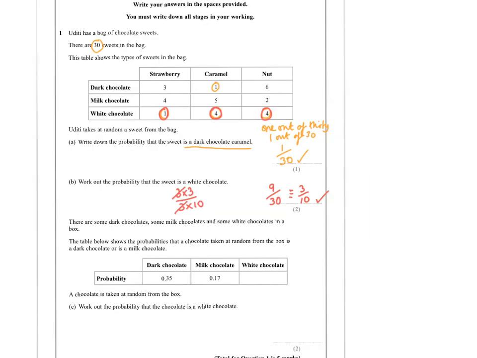In this final part of the question, you've got to work out the probability that the chocolate chosen is a white chocolate, and what you're given is the probabilities of the other types of chocolate being chosen. So you have 0.35, 0.17. So if you add those up, you get 0.52, or 52 out of 100, or 52% chance of those chocolates being chosen.